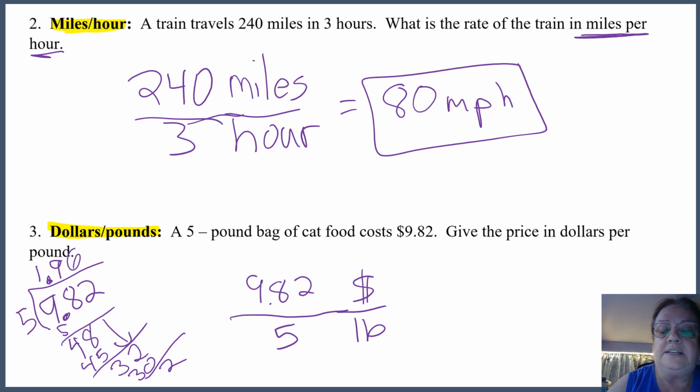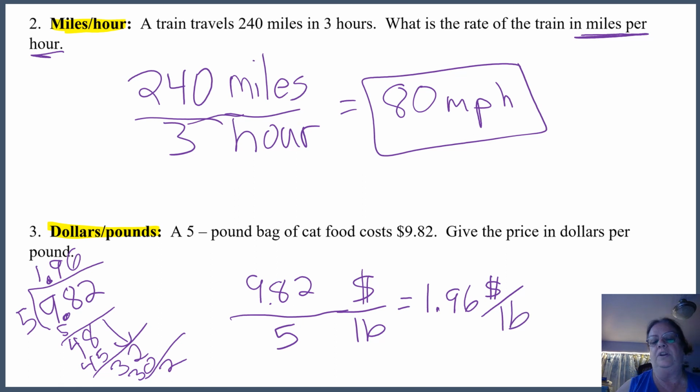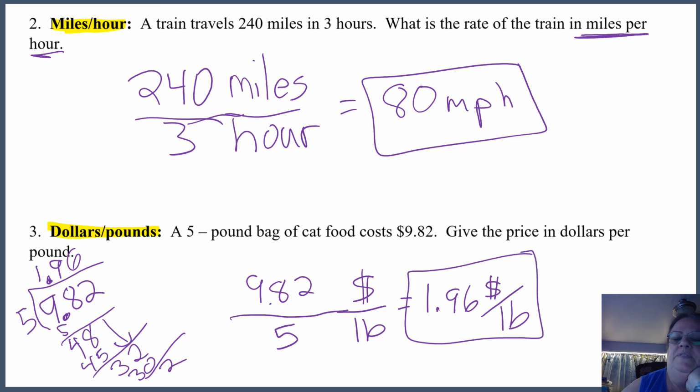So the price is $1.96. Oh dear, I just wrote a pi symbol. Silly me. Dollars per pound. $1.96 per pound. So that would be my final answer.